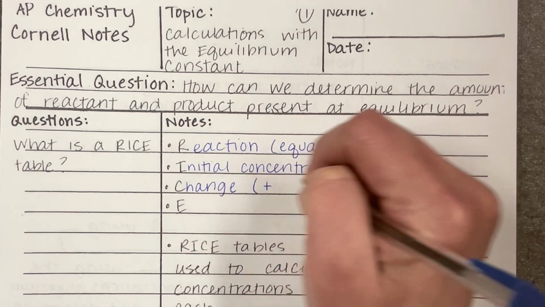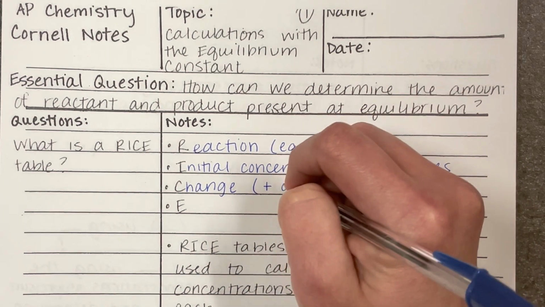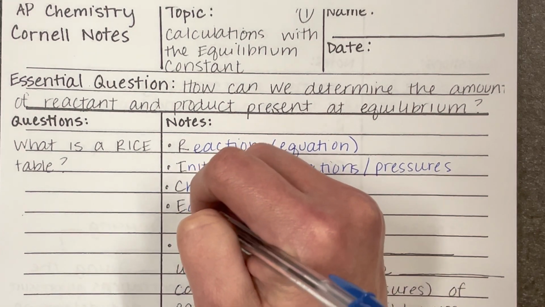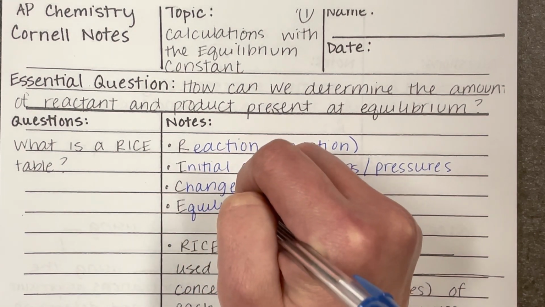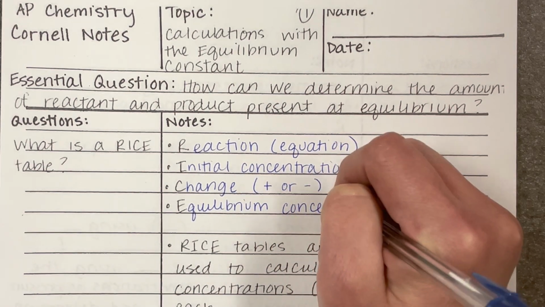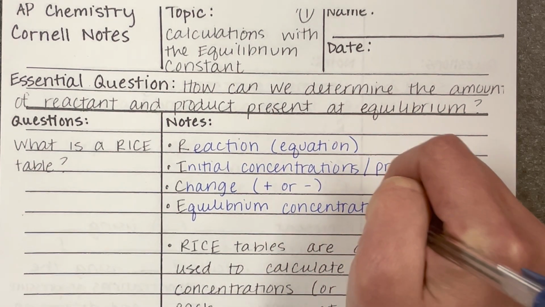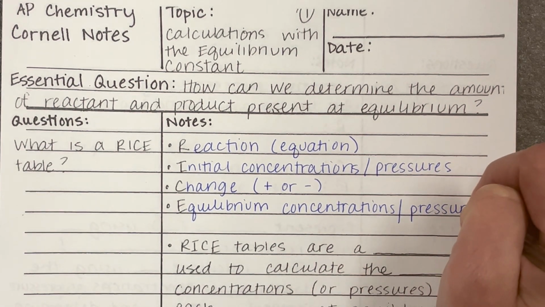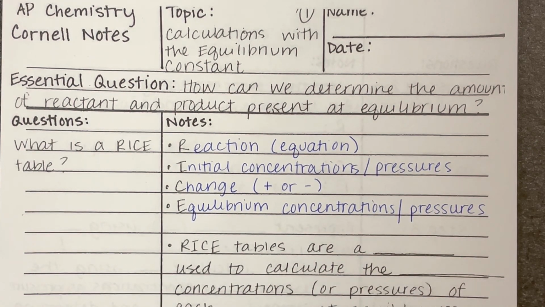And that's either going to be adding or subtracting from the reactants or products. So we have to figure out how much it is going to change. And then we have to calculate our new equilibrium concentrations or pressures. So we have to figure out what the concentrations are going to be after the reaction occurs.